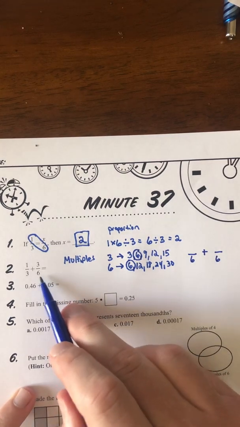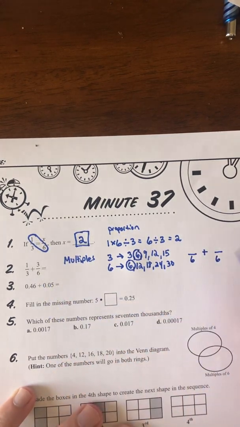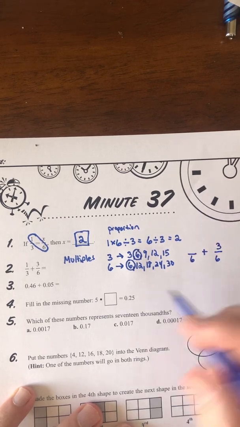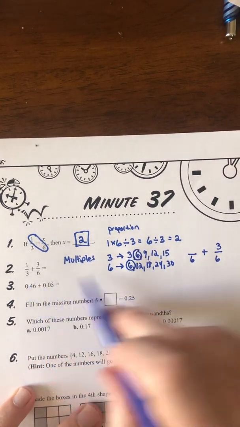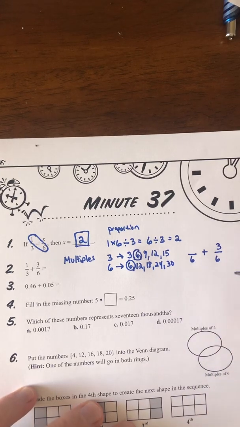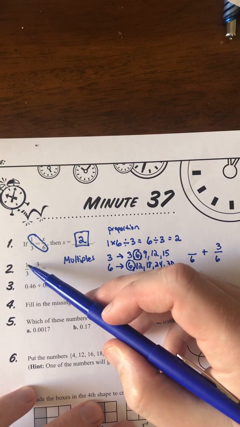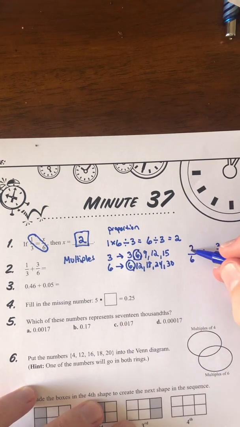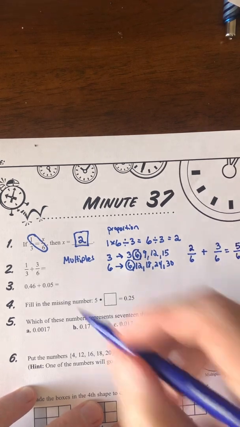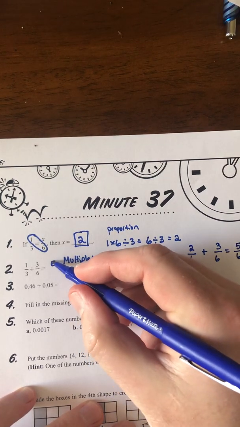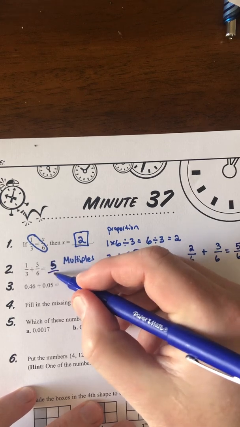Well, you'll notice that the 6 here didn't change, so that fraction is going to stay the same. But this went from 3 to 6. So I have to ask myself, what did I multiply 3 by to get 6? Well, I multiplied it by 2. So I have to do the same thing to this numerator. So 1 times 2 would be 2. Now that I have the same bottom number, I can just add the top. 2 plus 3 is 5. So my answer is going to be 5 over 6.